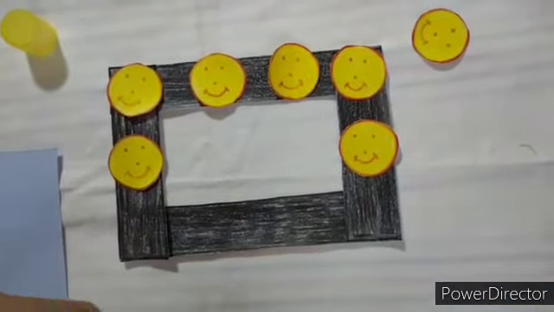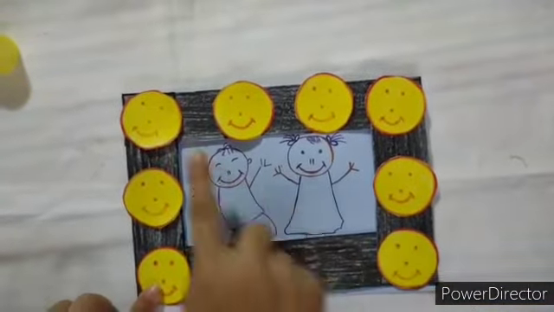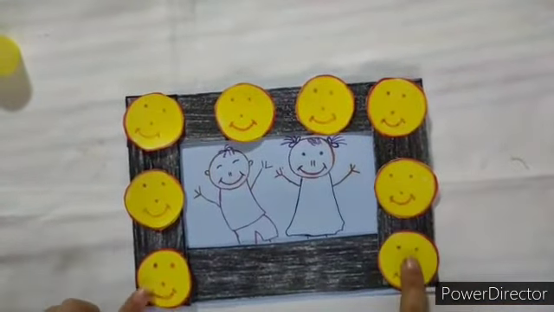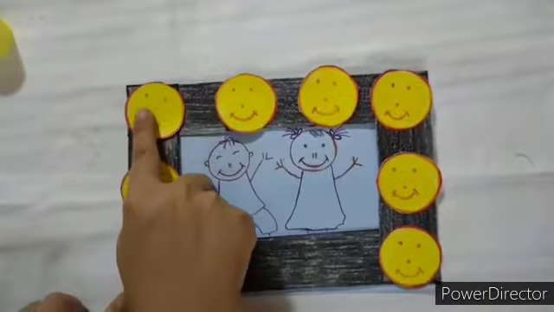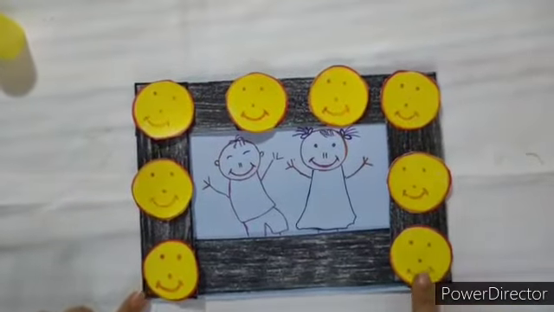Now we are going to stick the frame. See children, our rectangle shape photo frame is ready now. It has 4 sides and 4 corners.